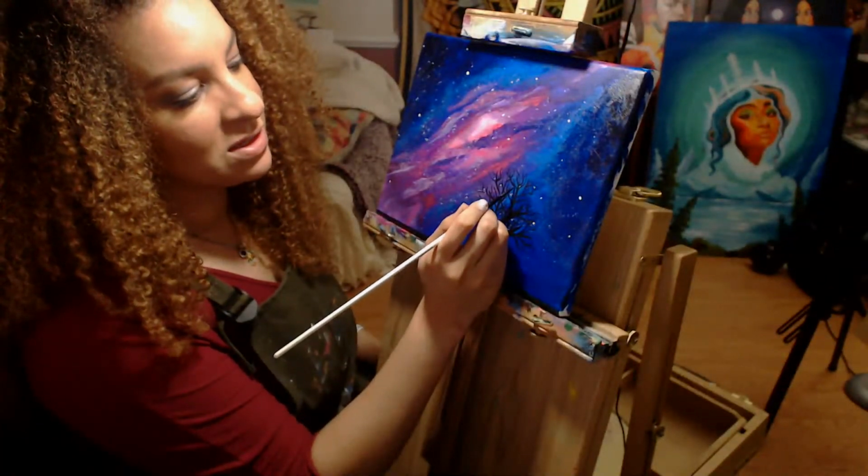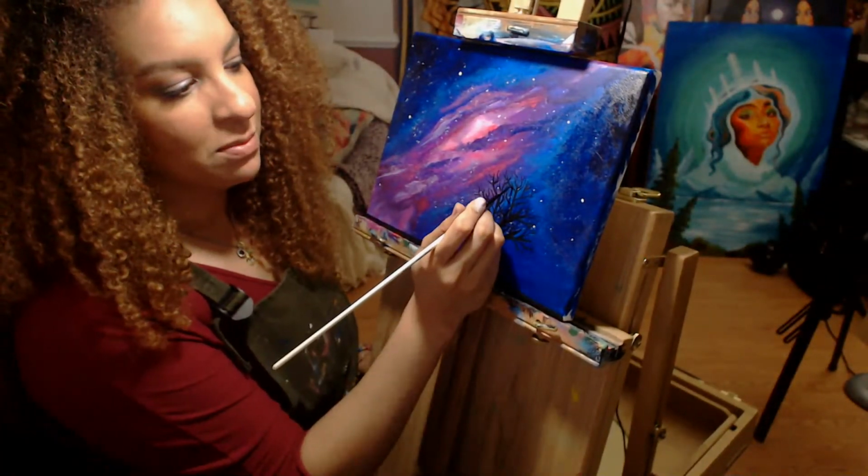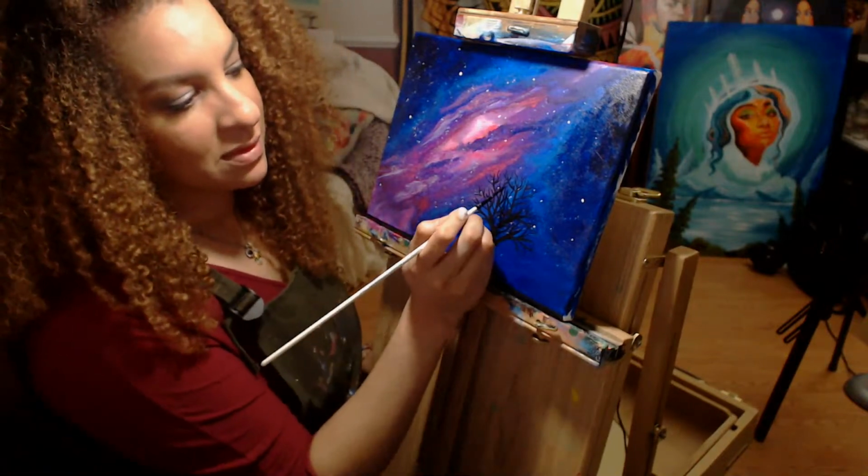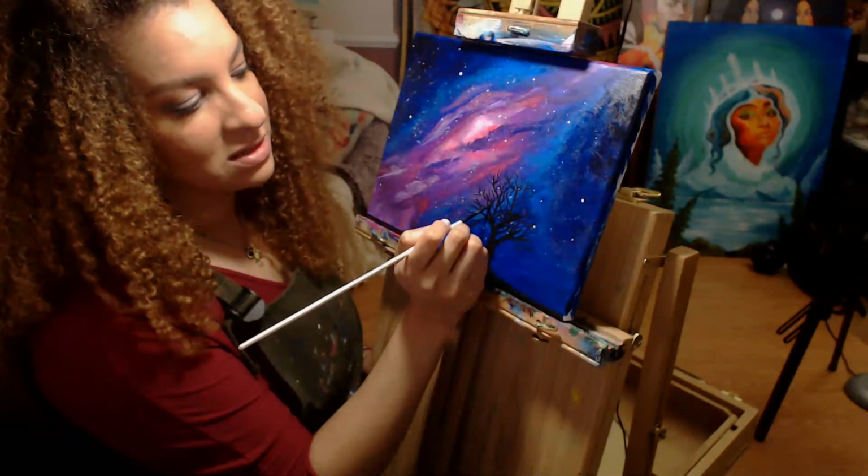Remember, don't be afraid to just make a branch just kind of going in between a bunch of branches. It's kind of like even going across like this.